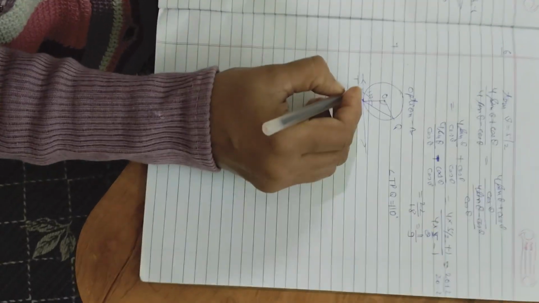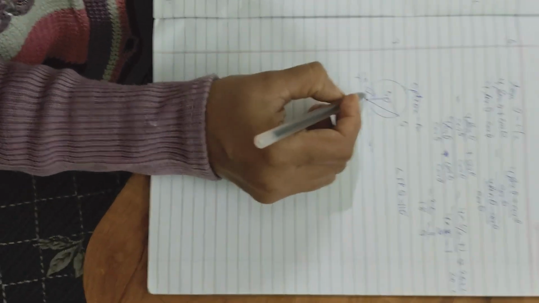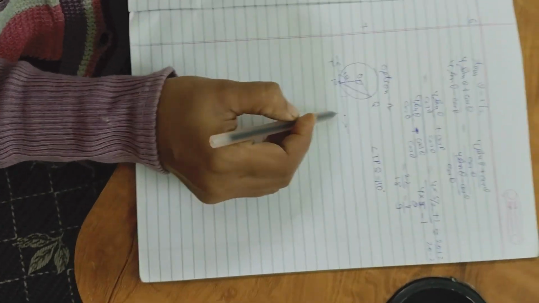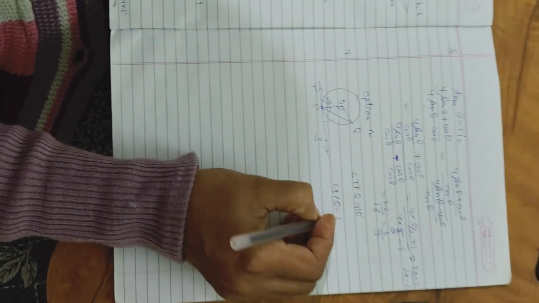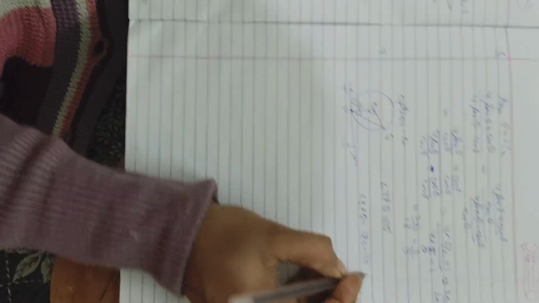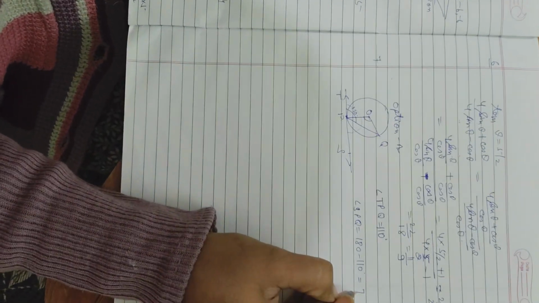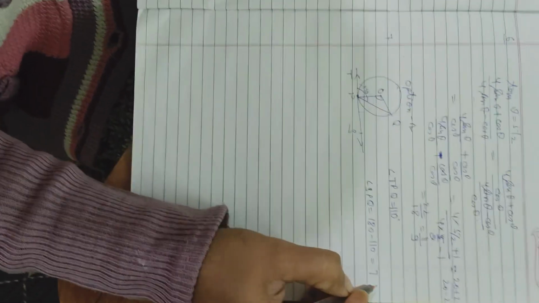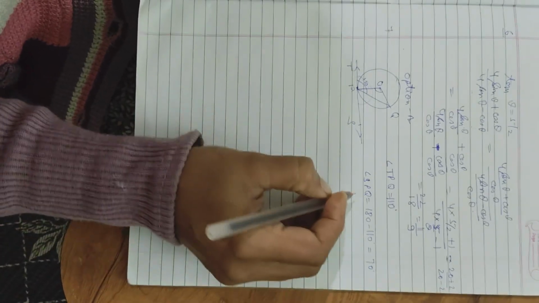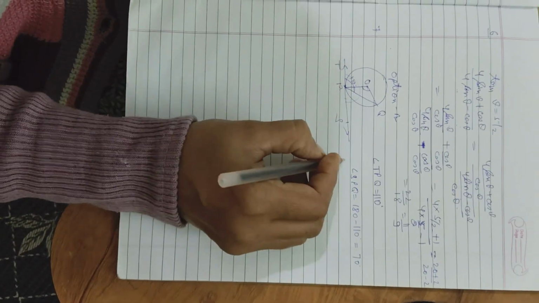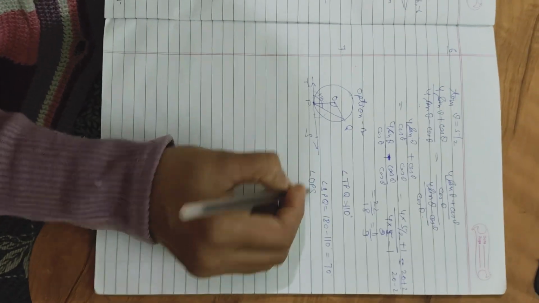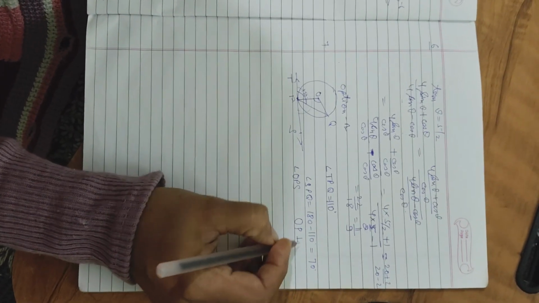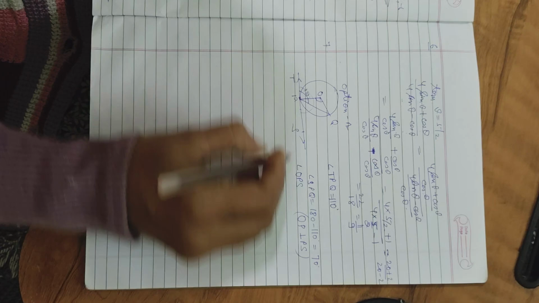Obviously, as this is a linear pair, TPQ and QP, let it be S. So angle SPQ is 180 minus 110, so this is 70. Now, OP is always perpendicular to PS at the point of contact.